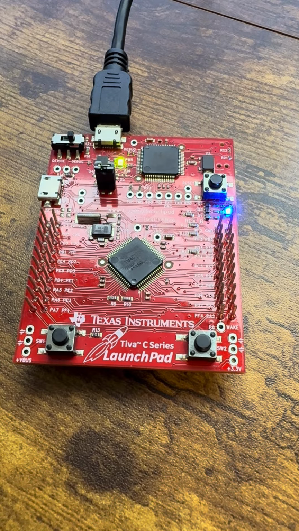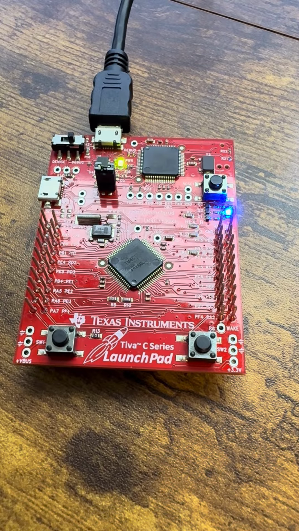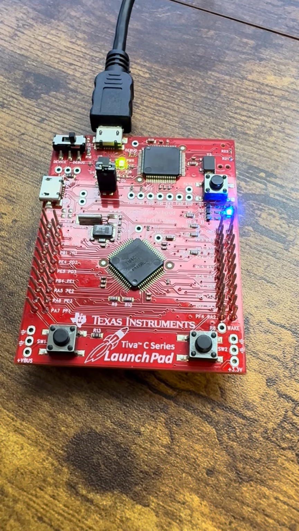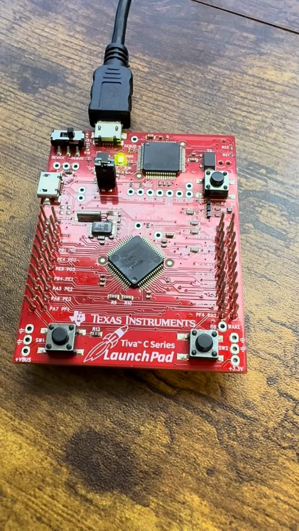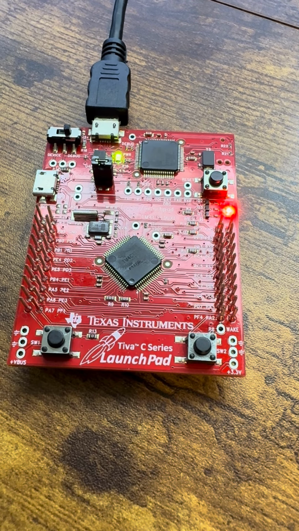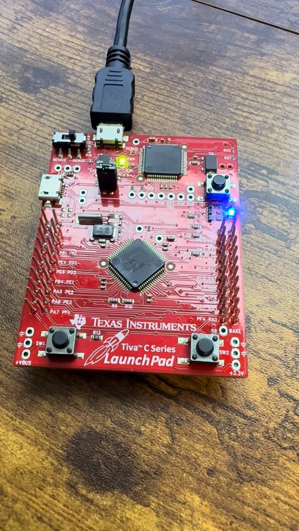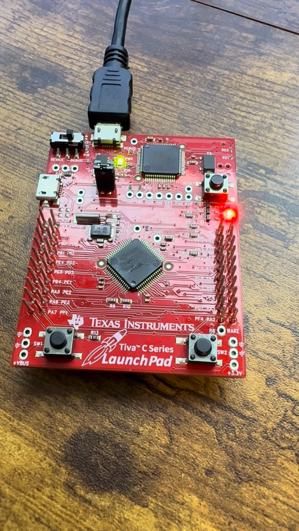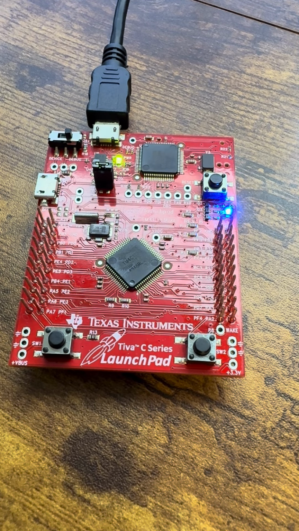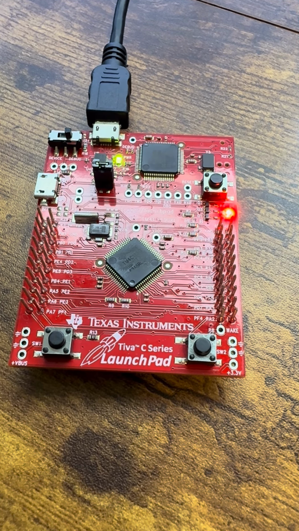Okay, here's our next one, which is going to be flashing between 2 LEDs. All right, there you go. Boom, there's a flash between the blue and red LEDs, right? Alternates between the two. Everything looks good there. Okay, we're going to run our third one, which alternates between 3 LEDs.